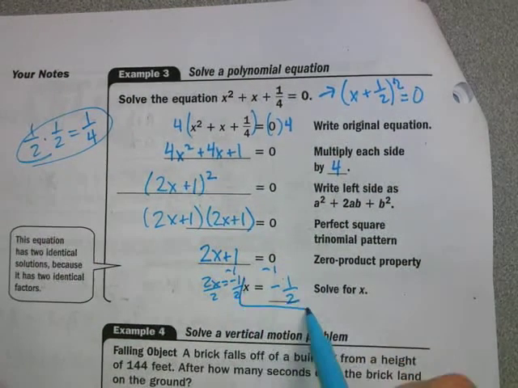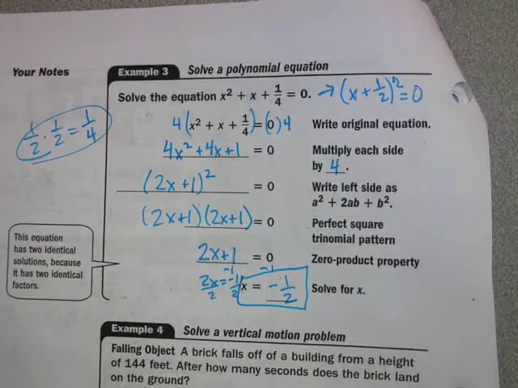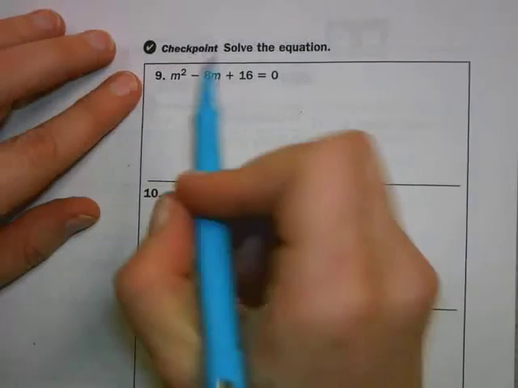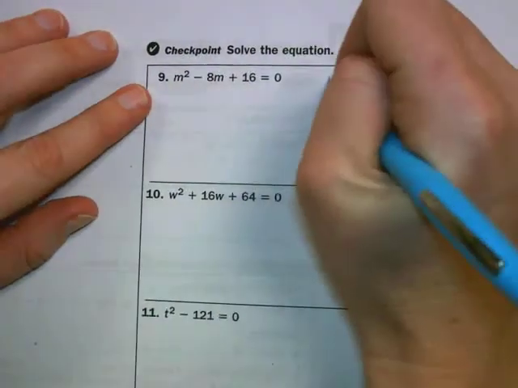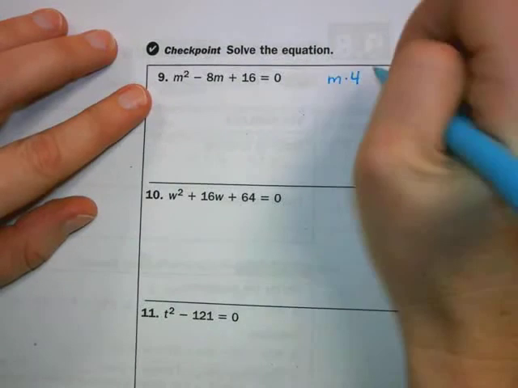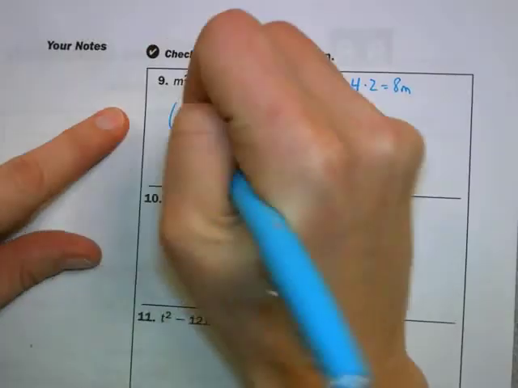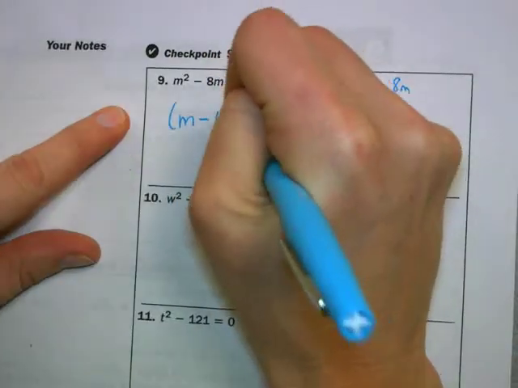Okay? So before we do example 4, I want you to pause the video. Actually, we'll do one more together, and then you'll pause and do these two down here. Okay, so is this a perfect square trinomial? It's m times 4, they're both perfect squares, times 2. That's 8m. Is that the middle term? Yep. And there's a minus sign, so I write the minus sign. The quantity squared equals 0. Don't forget that squared sign.